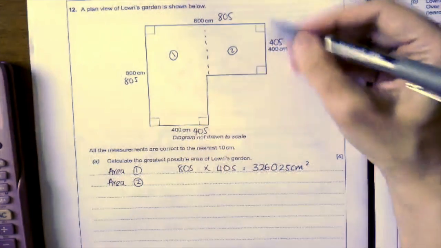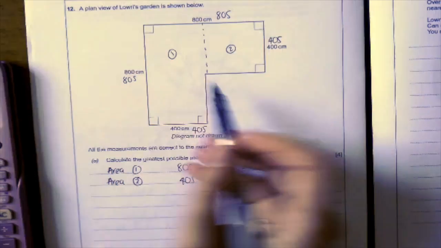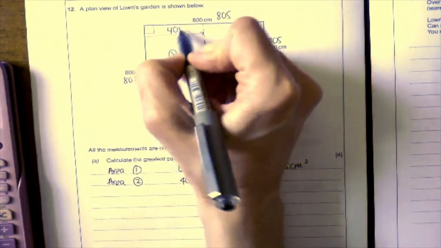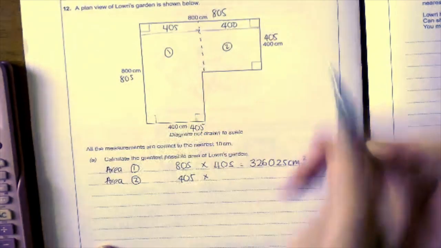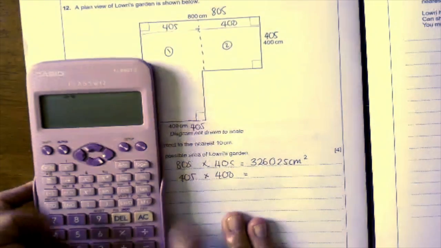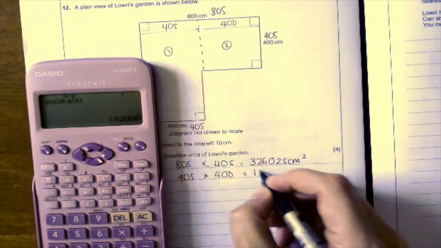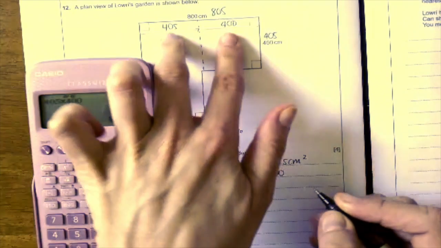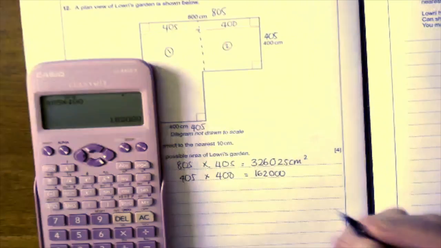So we've got the length here, which is 405, times, this time the width. We know that it's 405 to here, because we've said that there. So this missing distance is going to be 400, so we times it by 400. I looked at this one for a while, and I thought it would be 405 here, but it wouldn't, because otherwise this total would make 810, so it has to be 400 there.